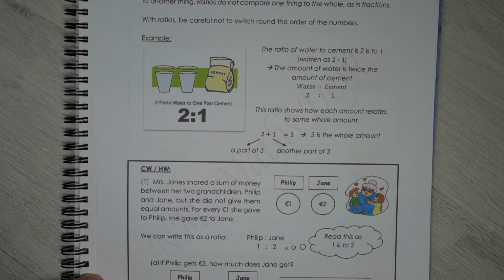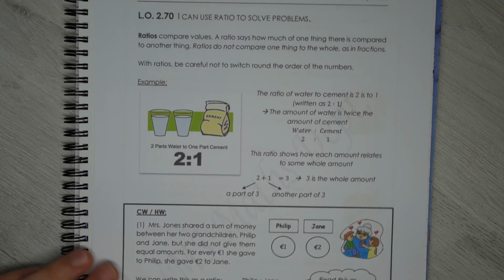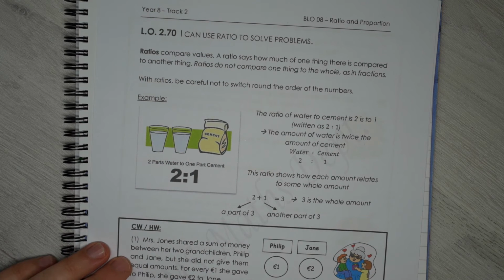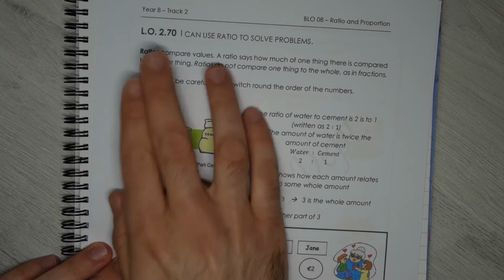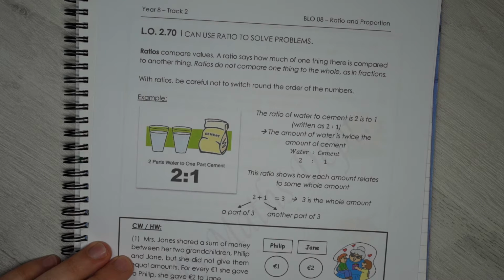Hello everyone and welcome again to today's lesson. In this lesson we are going to use ratios to solve problems. This will cover learning outcome 2.70 from the syllabus.